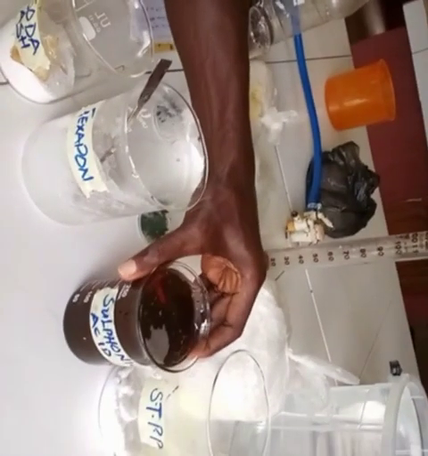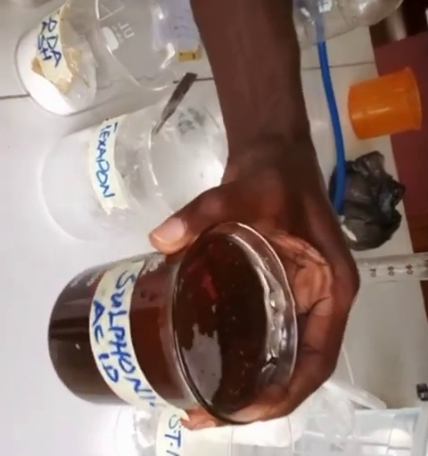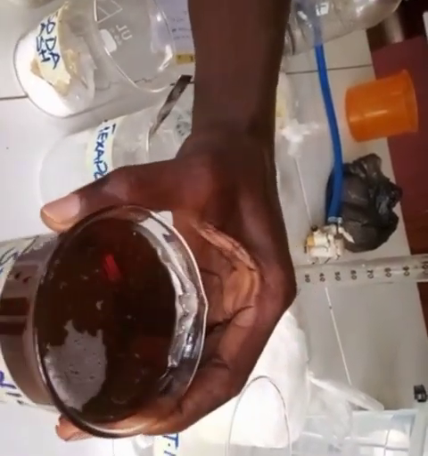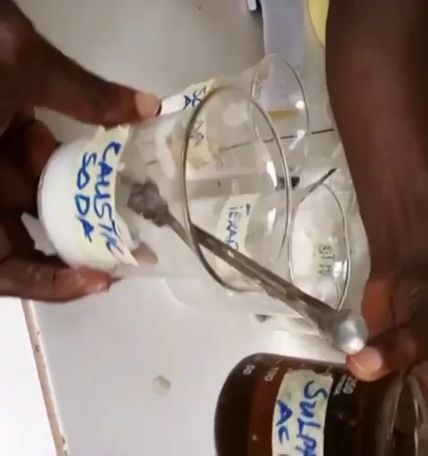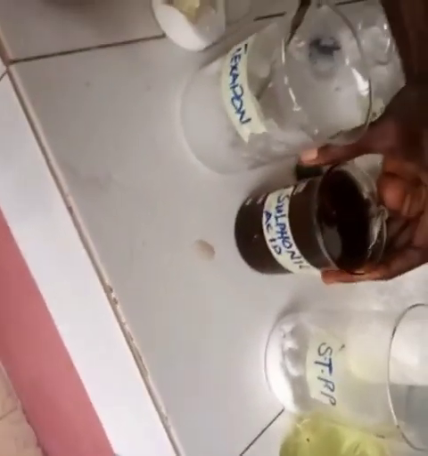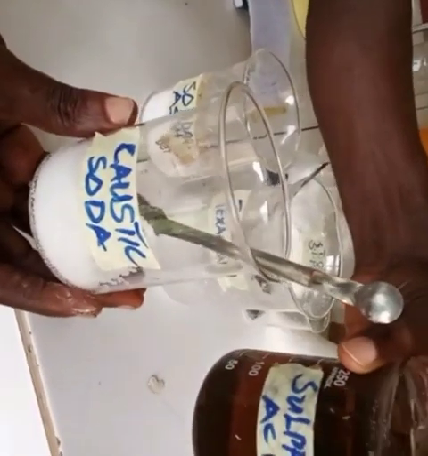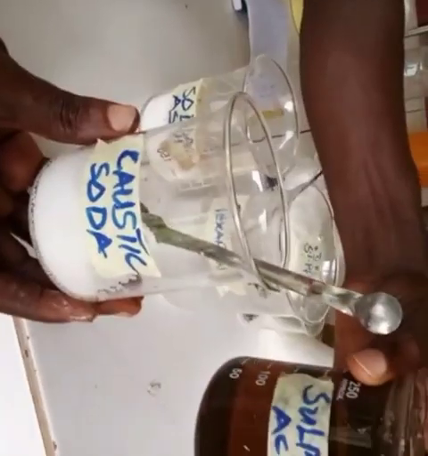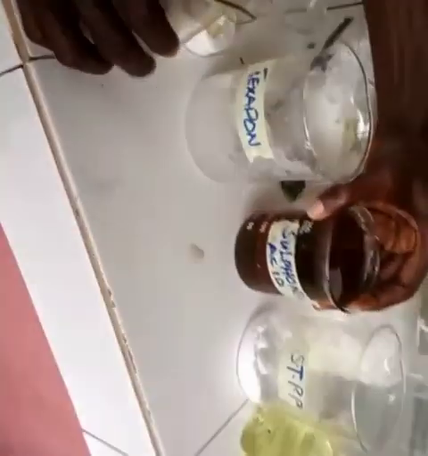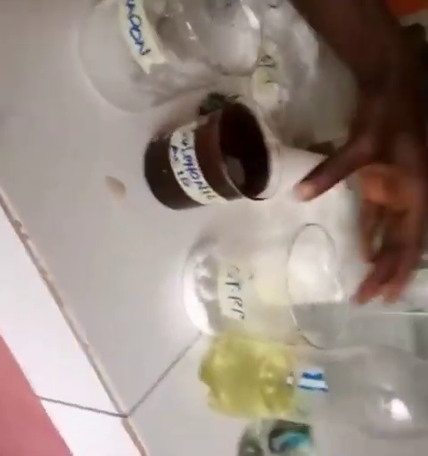The principal raw material for the manufacture of detergent, which is obtained from petroleum, is called alkyl benzene sulfonic acid, or simply sulfonic acid. In the manufacture of detergents, the main reaction that takes place is a neutralization reaction between sulfonic acid and caustic soda. So, in the preparation of our liquid detergent today, the primary reaction that will take place is a reaction of sulfonic acid with caustic soda.